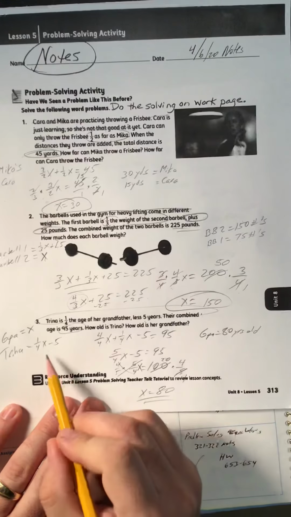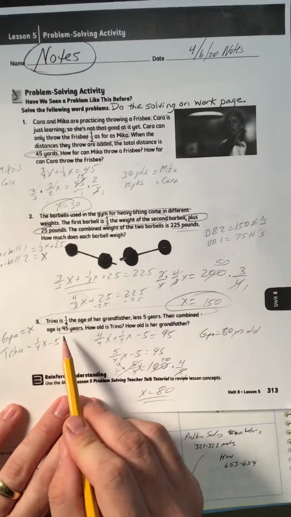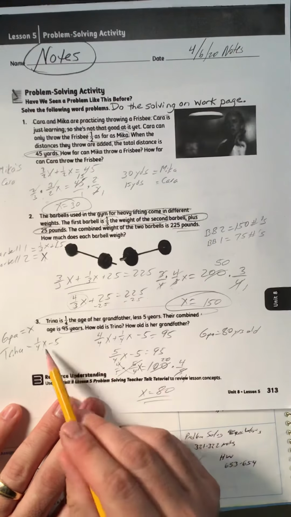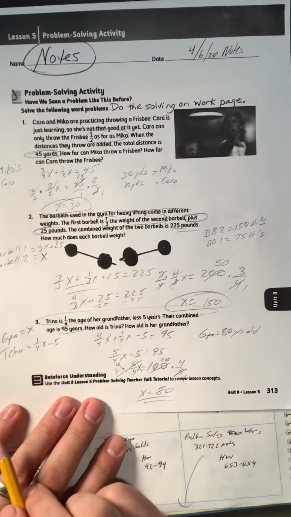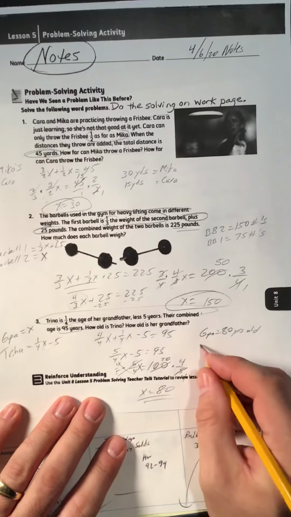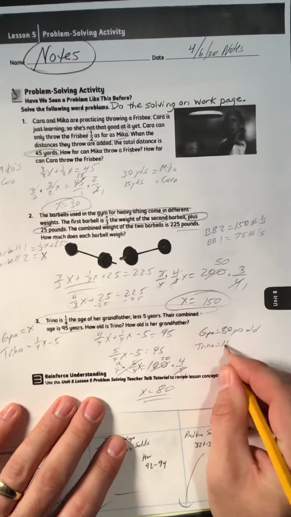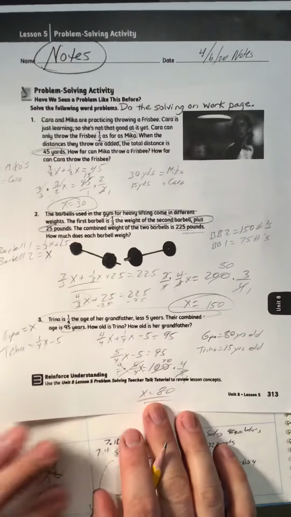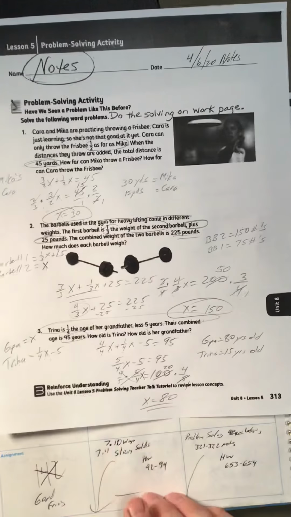Okay, again, I can plug it in here, or I could know, you know what? They got to add up to 95. Either one's going to give me the same answer. A fourth of 80 is 20 minus 5 is 15. Or 80 plus what is 95? So Grandpa is 80. Trina is 15.